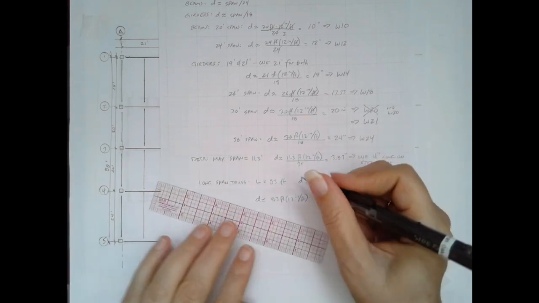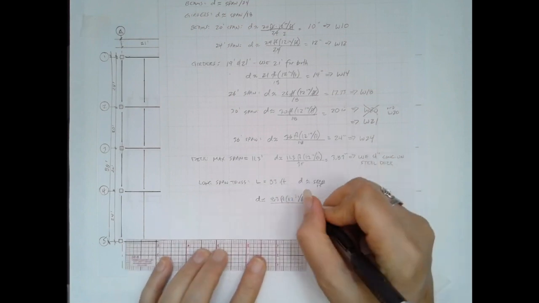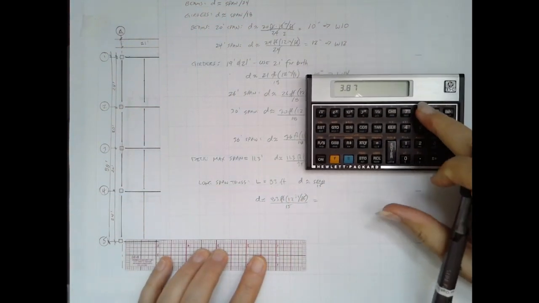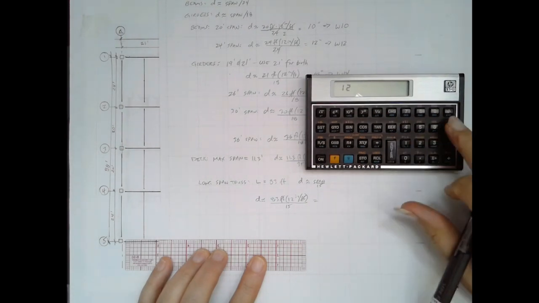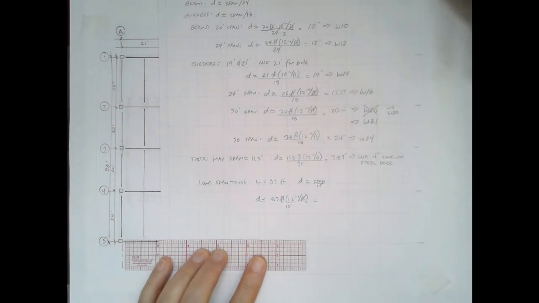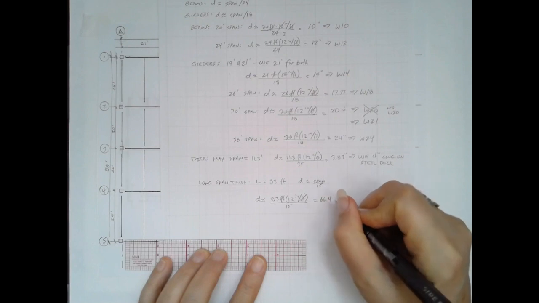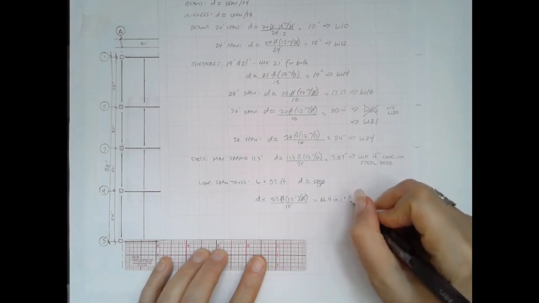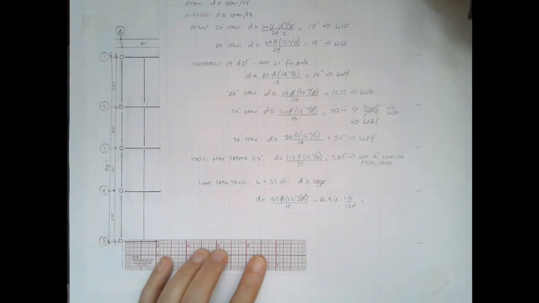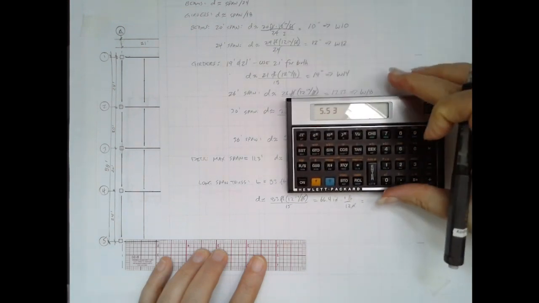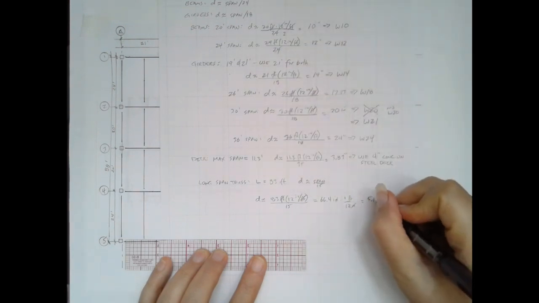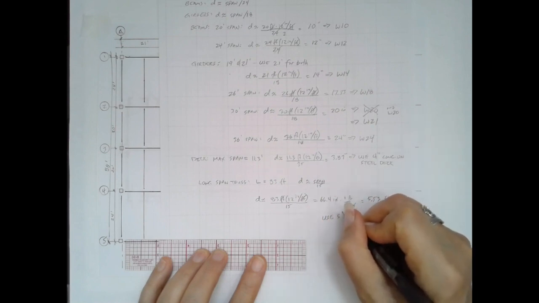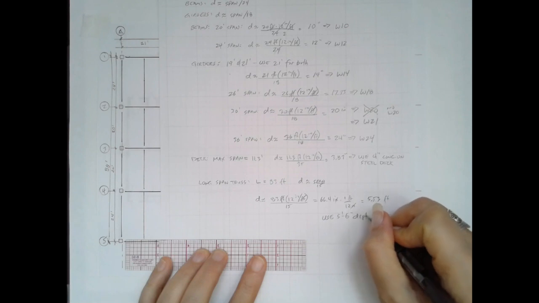So that's 83 times 12 to get it in inches. Divide that by 15. That's 66.4 inches. Convert that back into feet, 5.53 feet. So we'll call it a 5 foot 6 inch deep member.